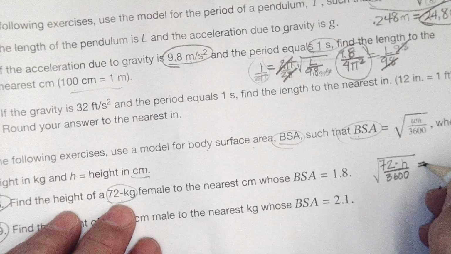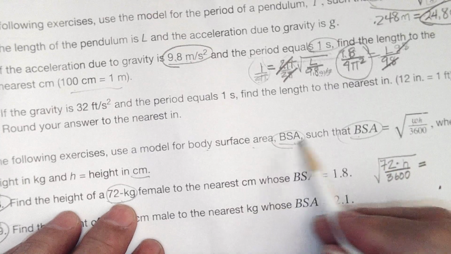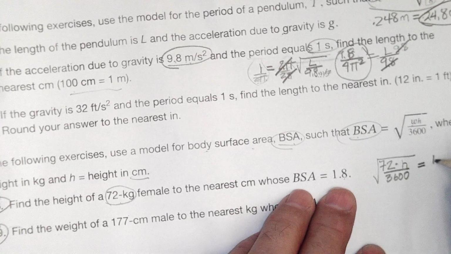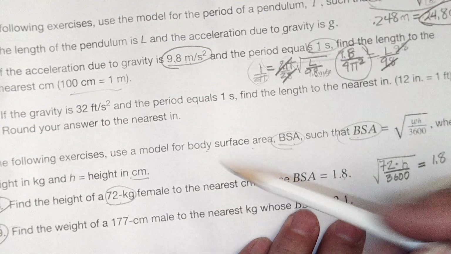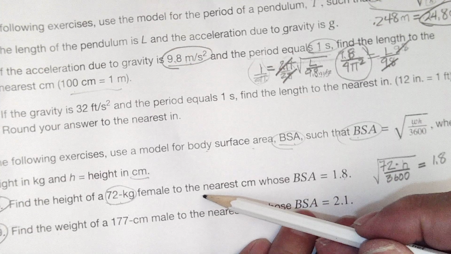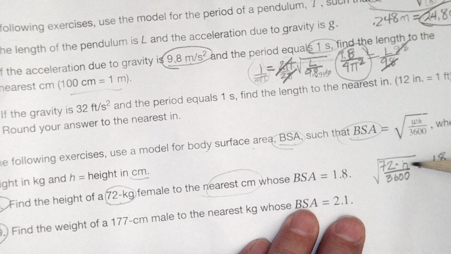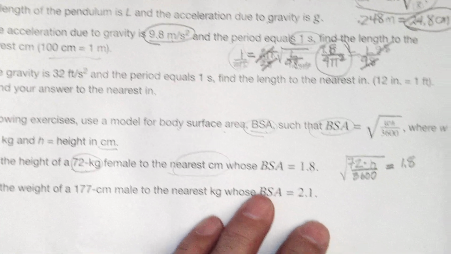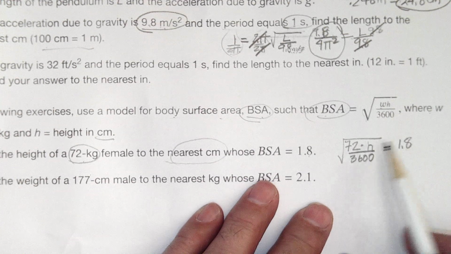It's supposed to have a body surface area of 1.8. We're doing centimeters here, and this supposedly does some sort of conversion for us already. So we just have to solve this.